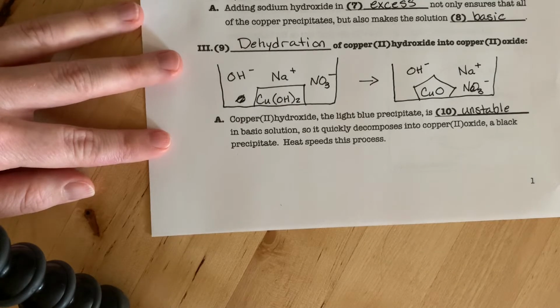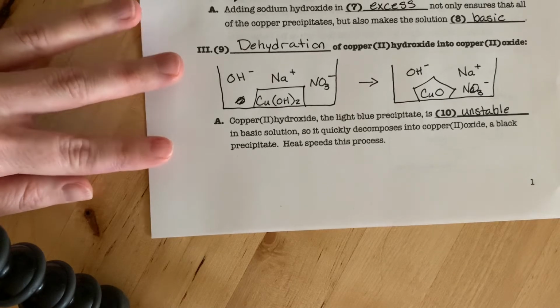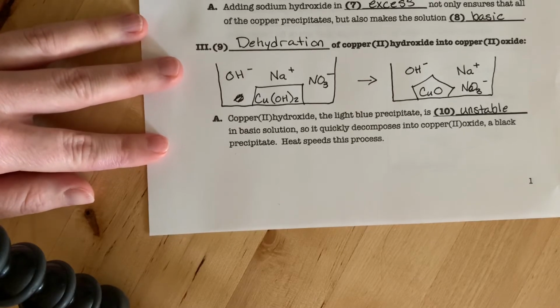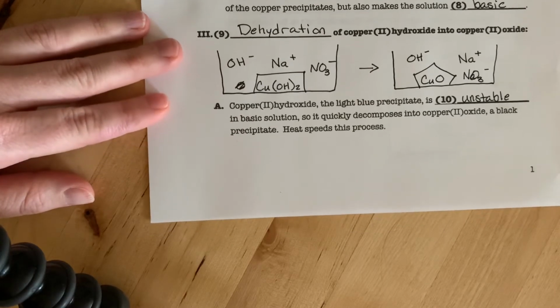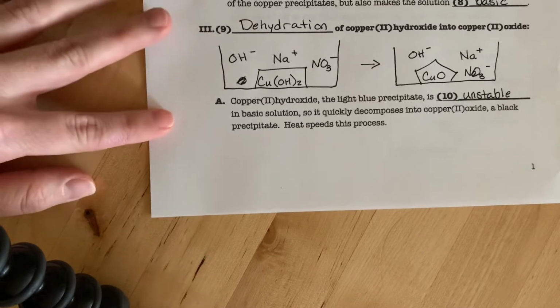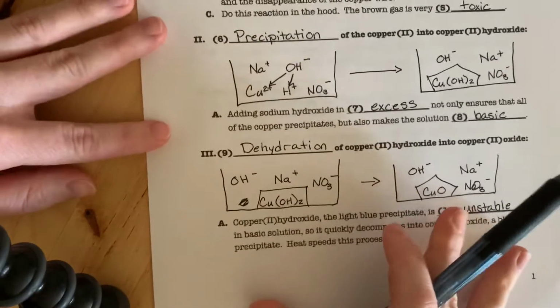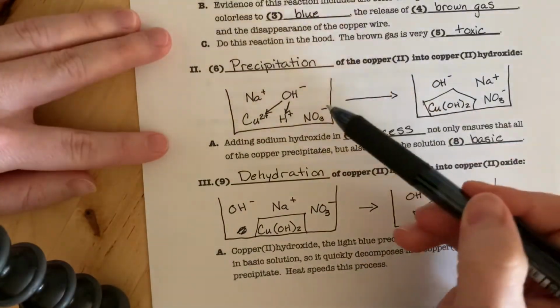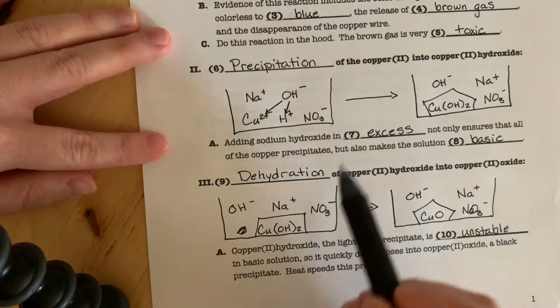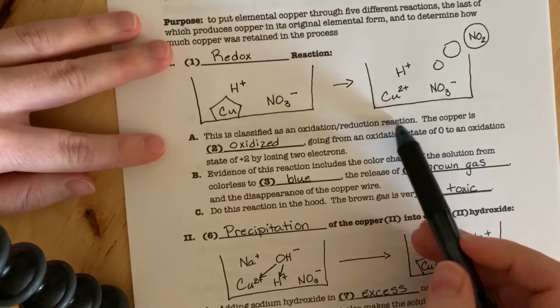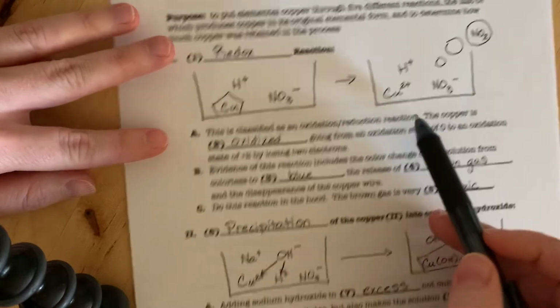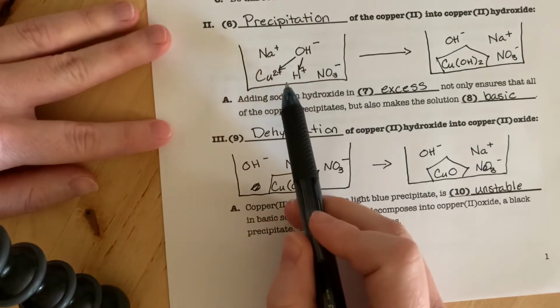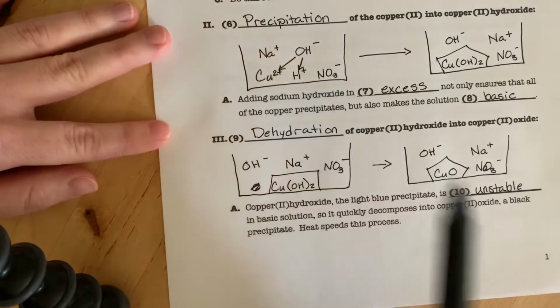Do a before and after picture, but figure out what the ions in solution are yourself. Look at the balanced equations in your lab manual. That will help you, and just follow the same technique that we've been doing. Our after picture from the previous reaction determines our before picture for the next reaction.